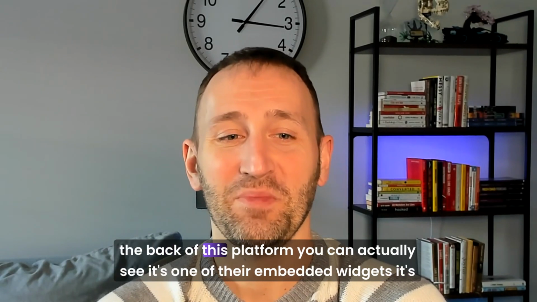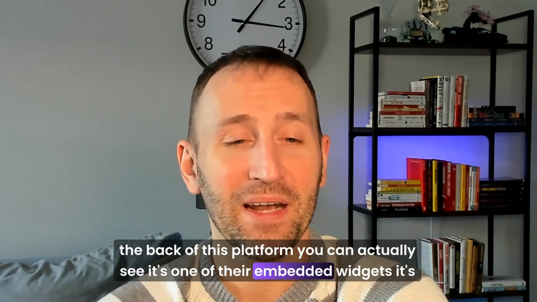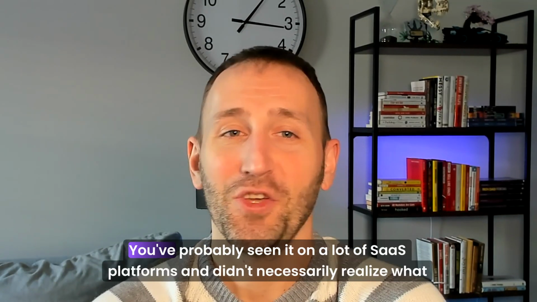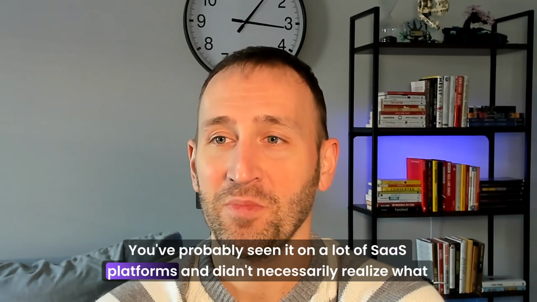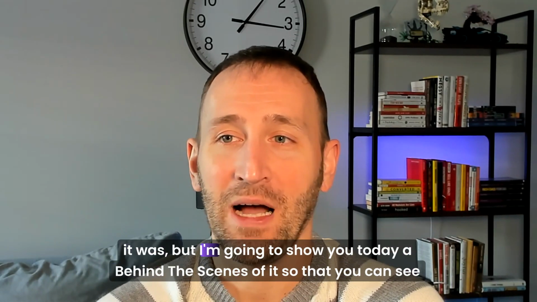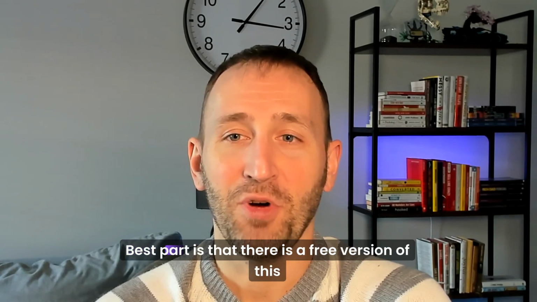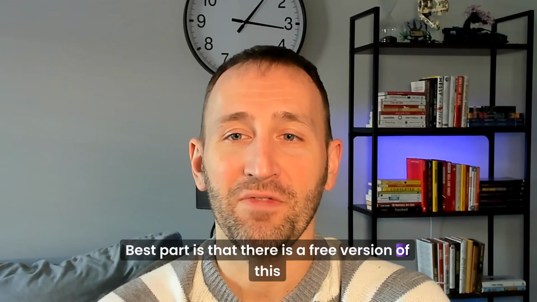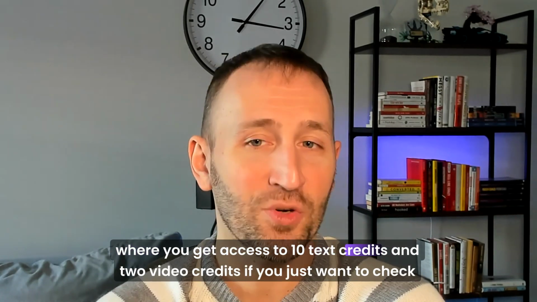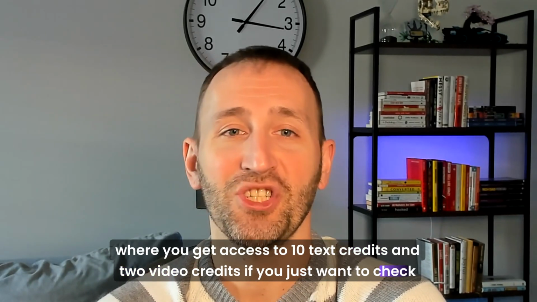When you jump into the back of this platform, you can actually see it's one of their embedded widgets. It's called the Wall of Love. You've probably seen it on a lot of SaaS platforms and didn't necessarily realize what it was, but I'm going to show you today a behind the scenes of it so that you can see if you want to use it. Best part is that there is a free version of this where you get access to 10 text credits and 2 video credits if you just want to check out the platform.